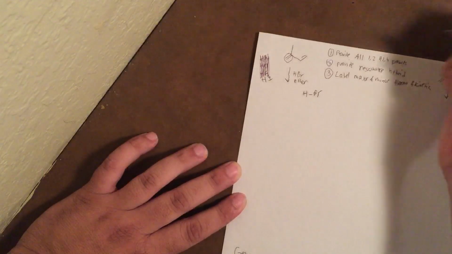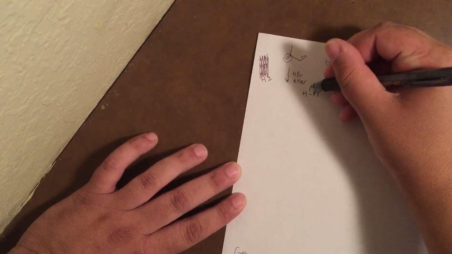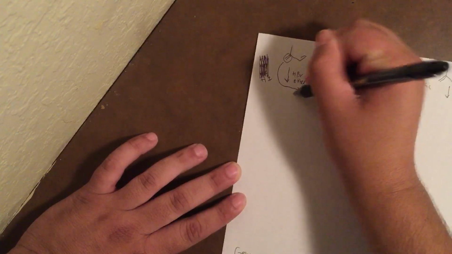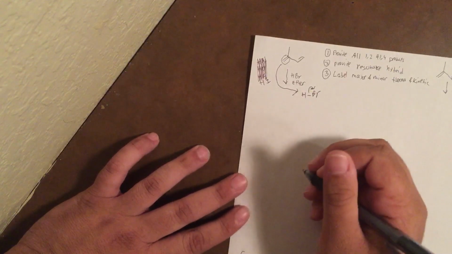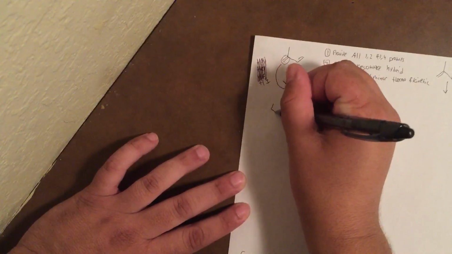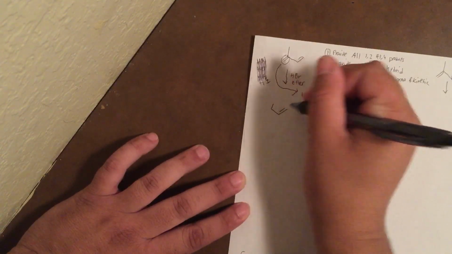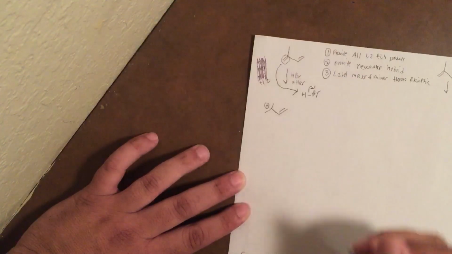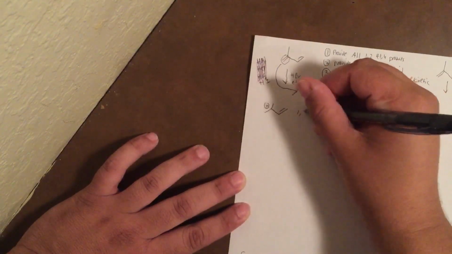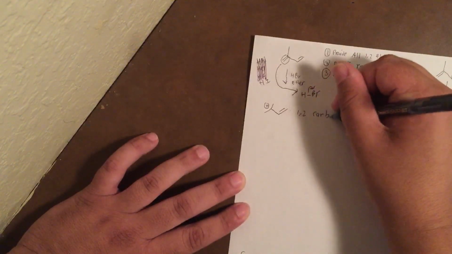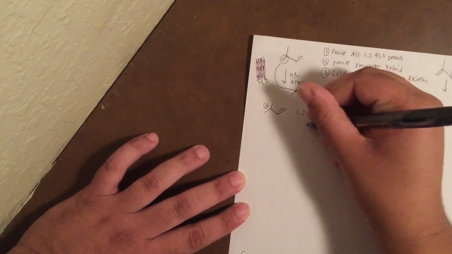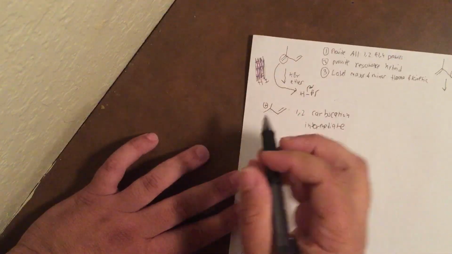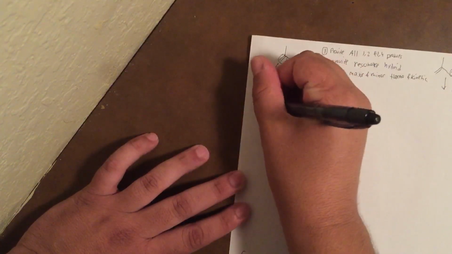So when this reacts with that double bond, I'm just going to write out like this. We have HBr. This pi bond is going to go back to the bromine, and this is going to reach out and attack this hydrogen, right? So what I'm going to form is this product right here, and this is going to be my 1,2 carbocation intermediate. And I'm sure you've already noticed this carbocation is a tertiary.